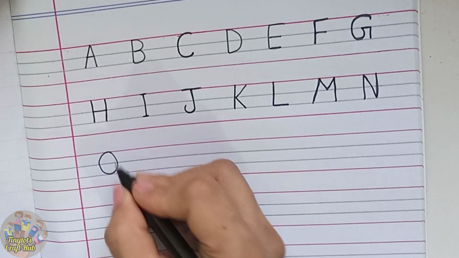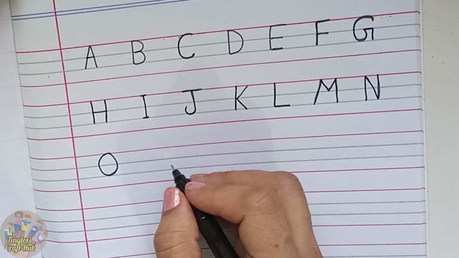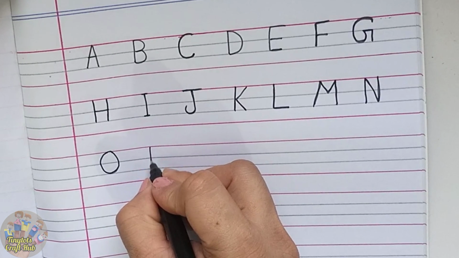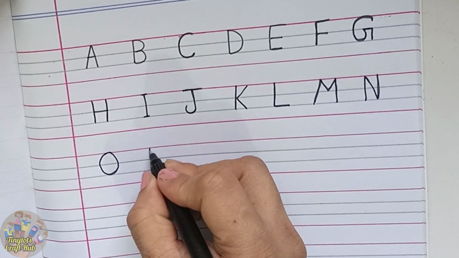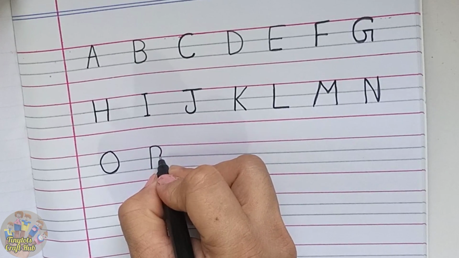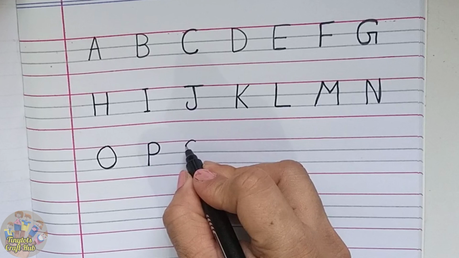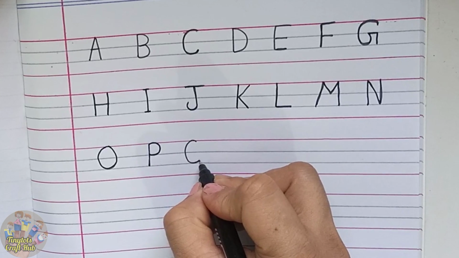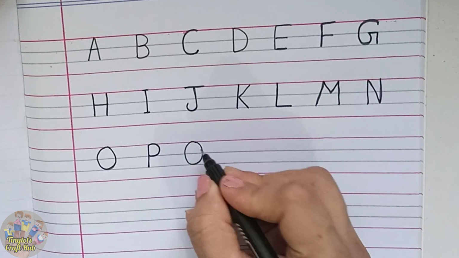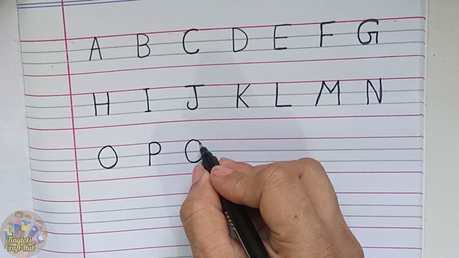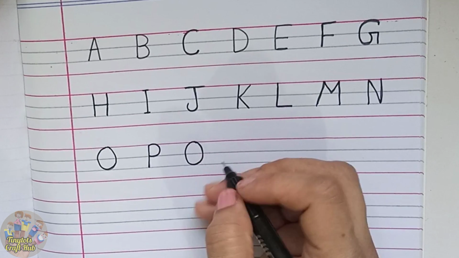P. Come down from the skyline as usual and then you have to come down to the lower grass line, then curve back up to the upper grass line. Q. Come down from the skyline and we have to come down to the lower grass line and then curve back up to the skyline. Then draw a slant line.